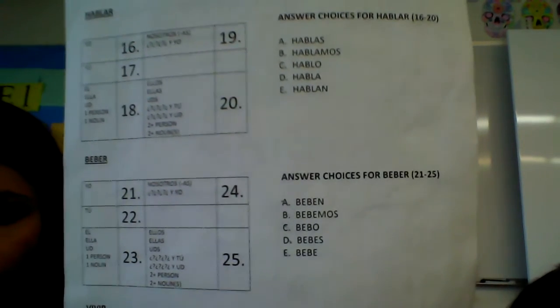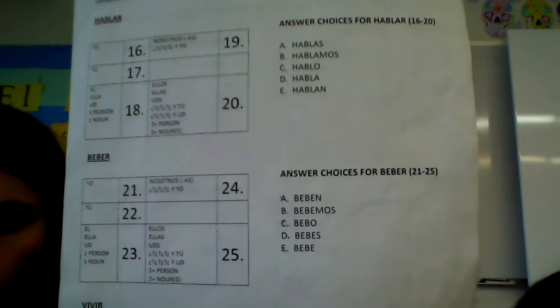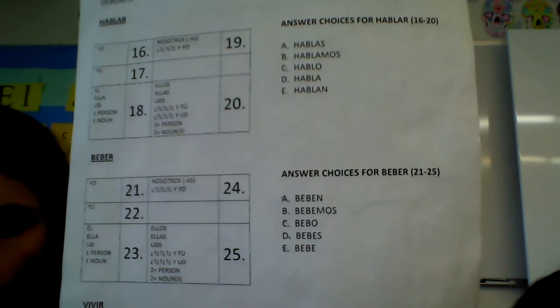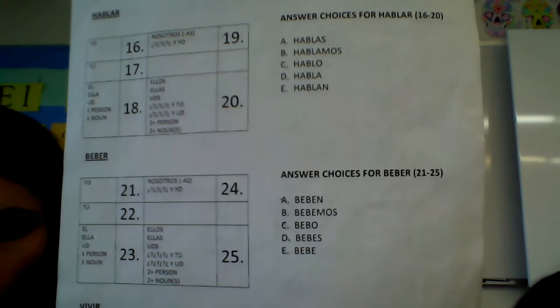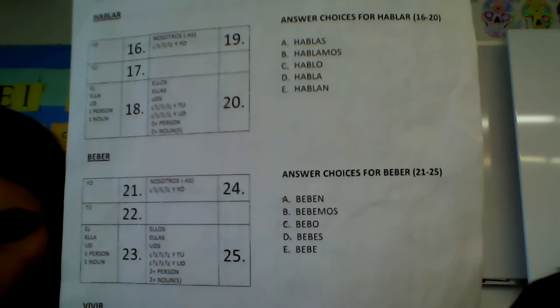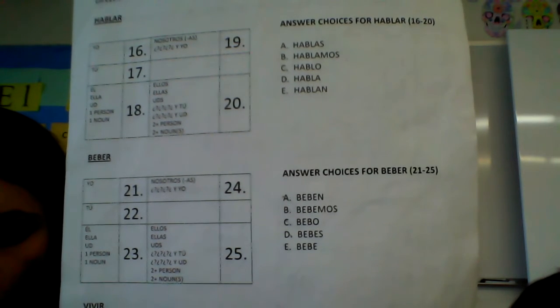The next section, 21 through 25, wants you to conjugate the verb beber. It's an ER verb. They want you to put the yo form of beber for número 21, and bubble that letter in for 21. 22 wants the tú form of beber, so find which one would be the tú form and bubble that in.